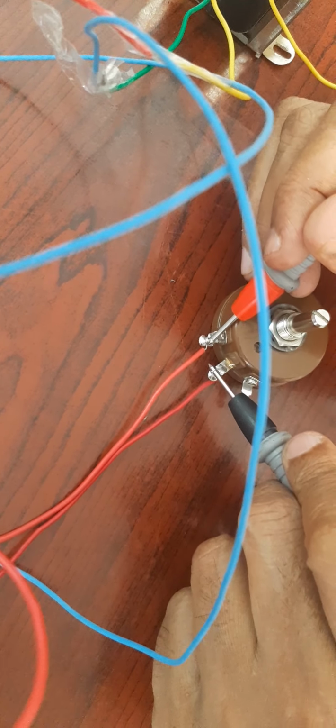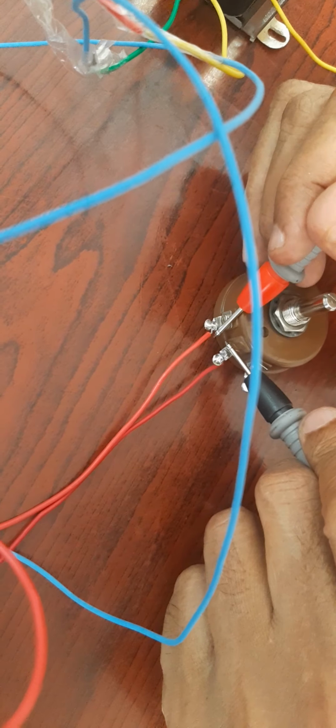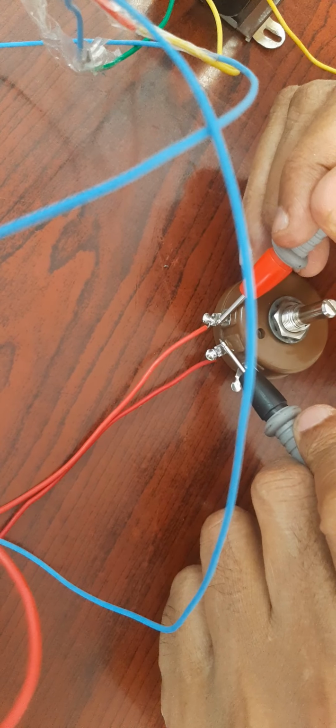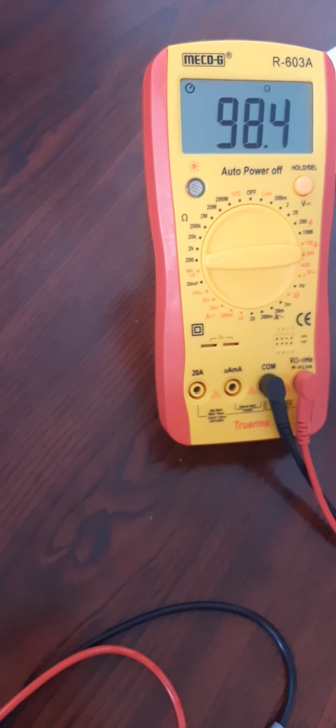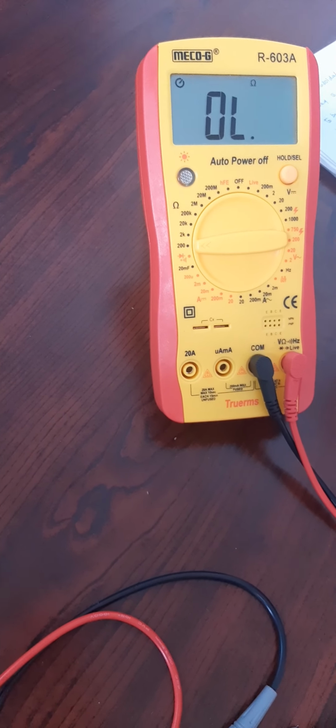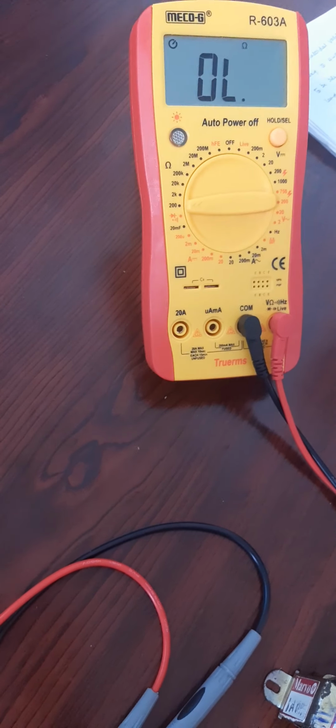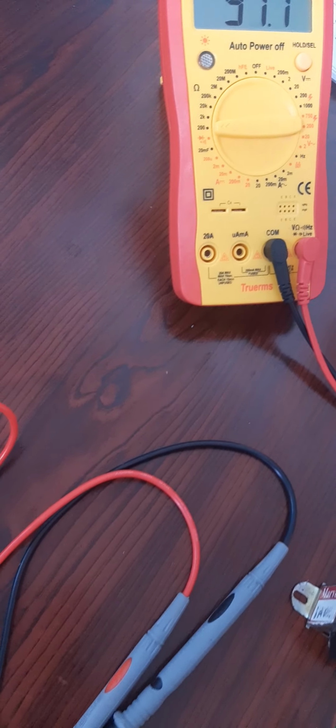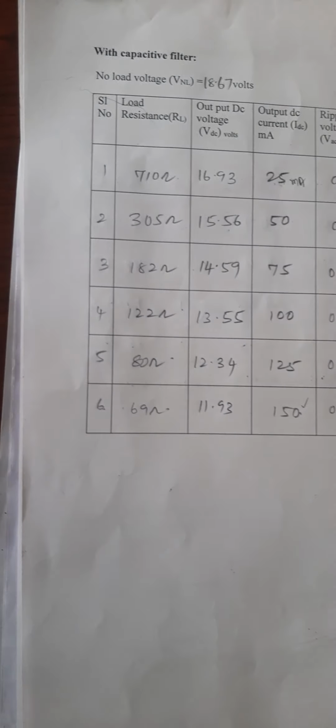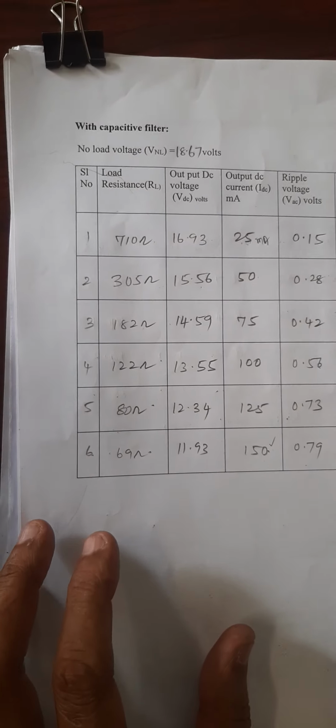The value showing is somewhere around 98 ohms, 90, 8 ohms, just a minute. Okay. So what I have calculated here is 69. I am going to have this one.